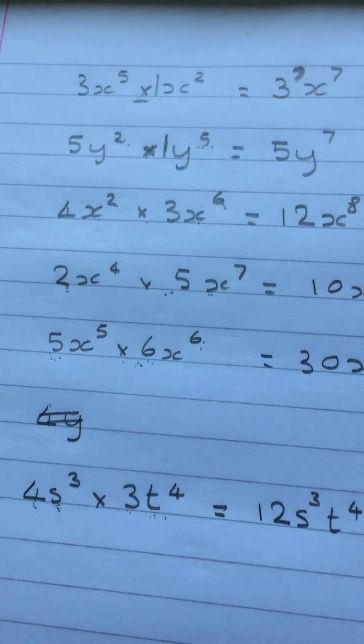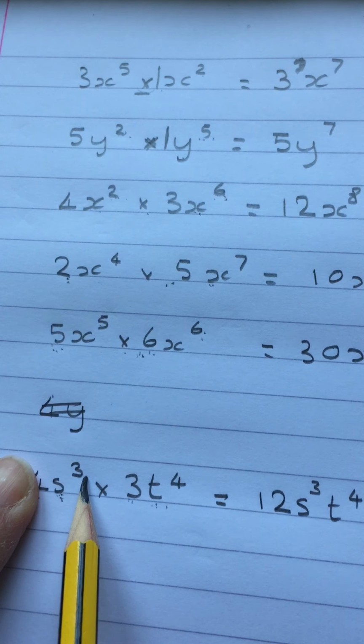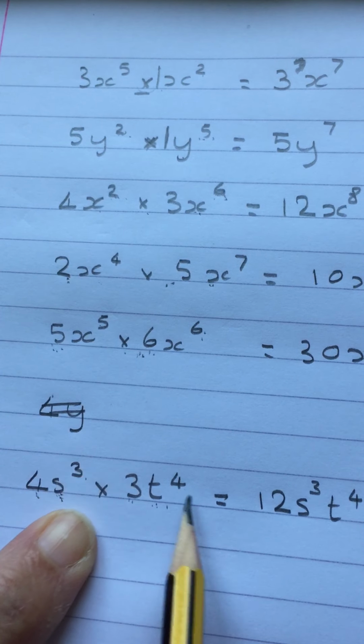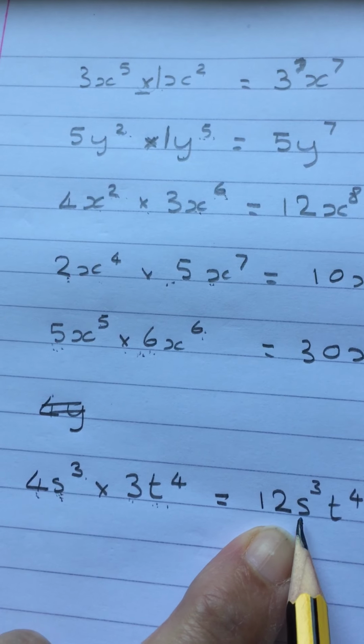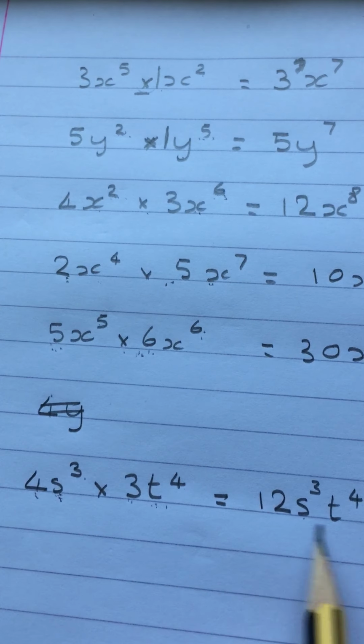This one, it was s cubed times by t to the 4. So we can't do anything with that. We can't add them because it's s cubed and t 4. So we keep that as it is.